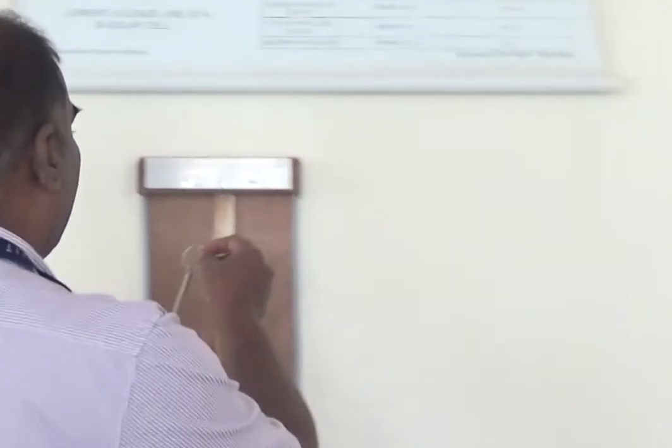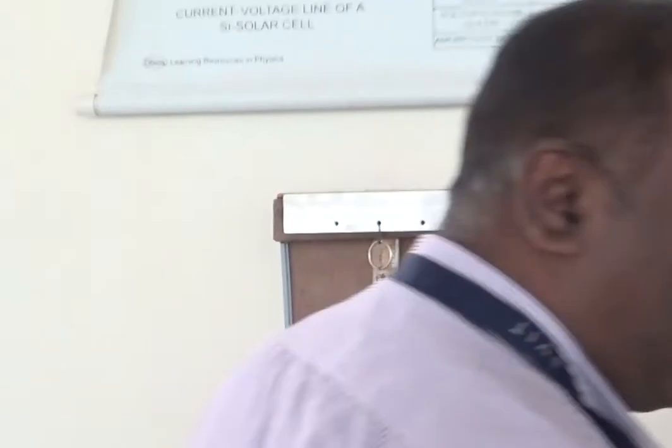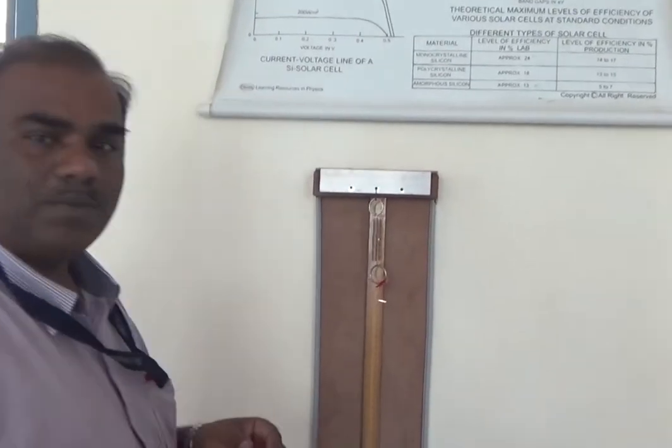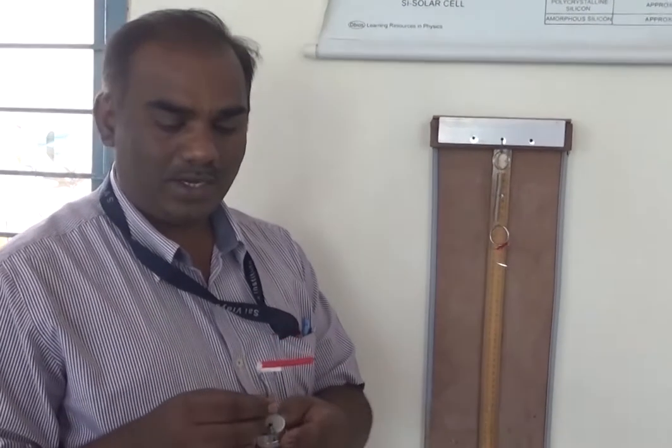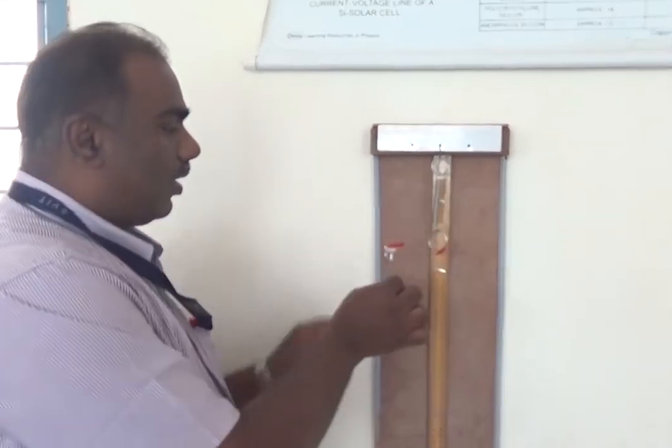We will consider spring 1 and suspend it to a rigid support, and to the other end of the spring we will be suspending some dead load. The dead load can vary from material to material. Here, for our case, I have taken 100 grams as a dead load.